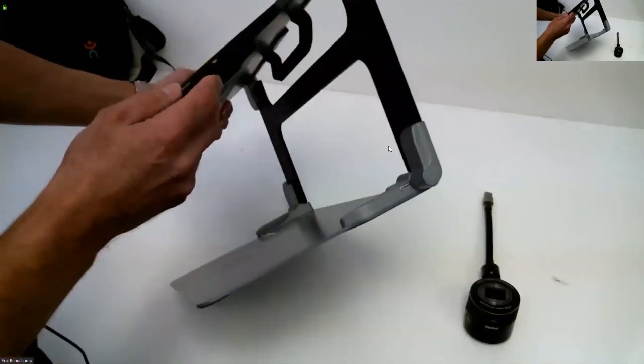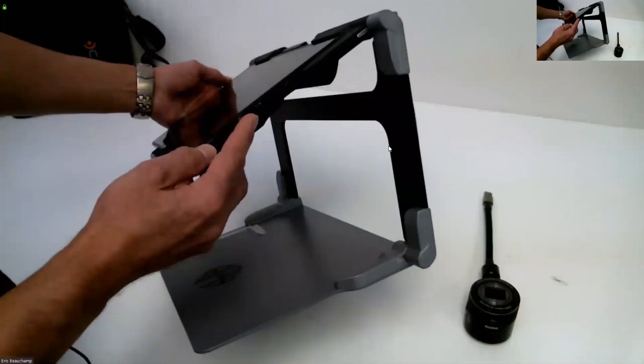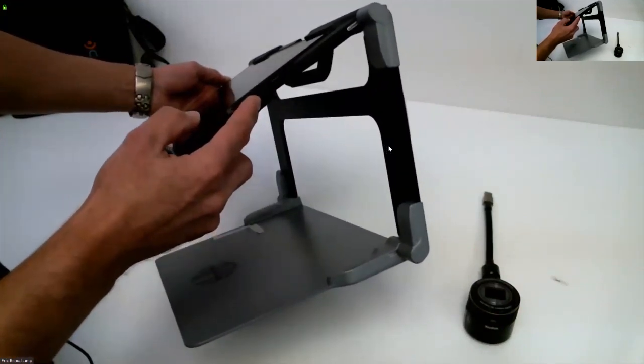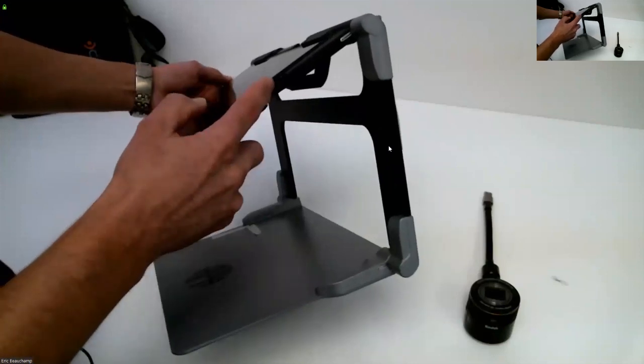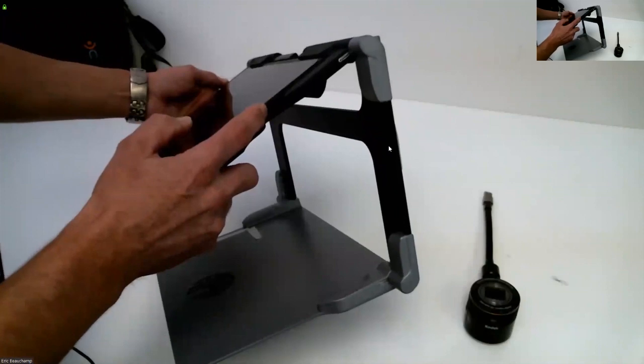And then the next port is your audio port, so you can have headphones on there. You have right after that a USB port, and then just a bit higher up, you have a micro SD card port that you can use for extra memory.